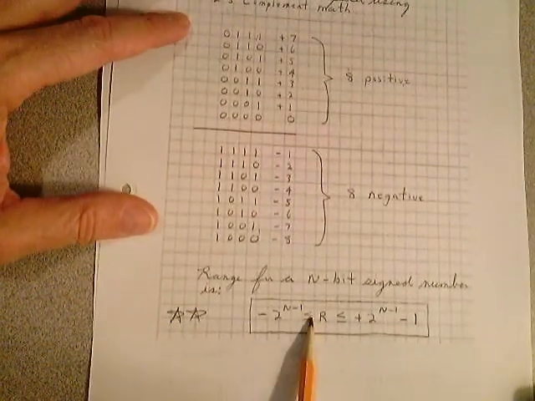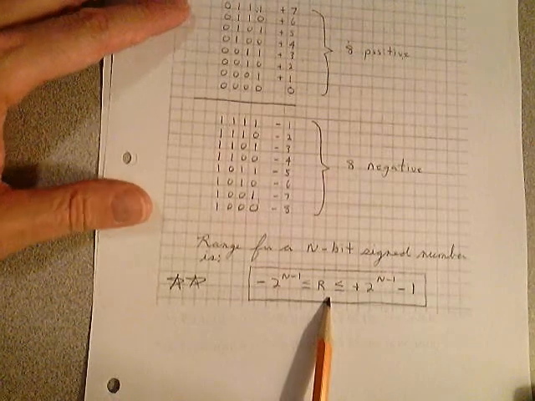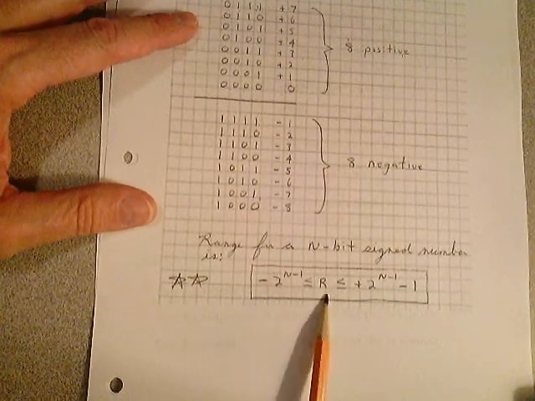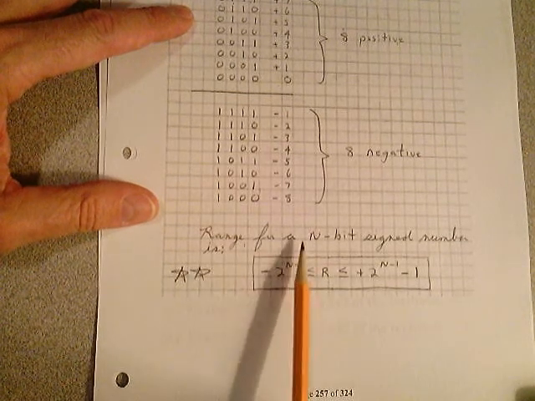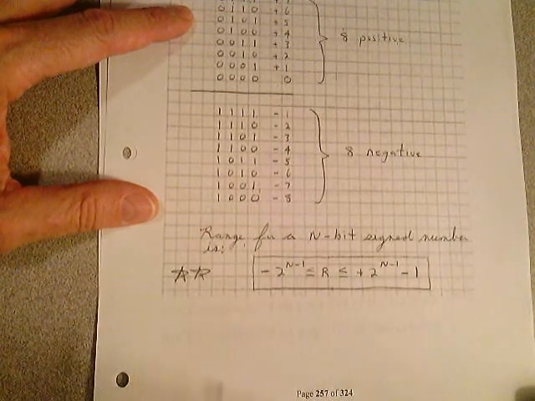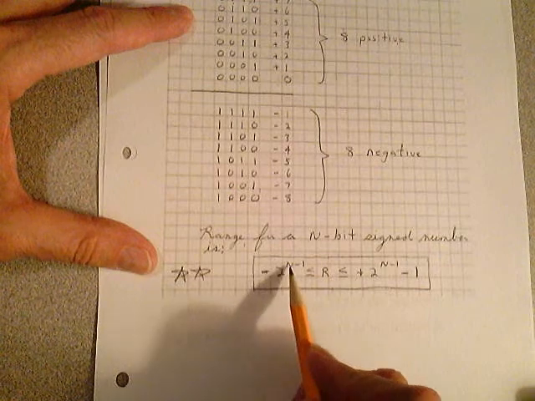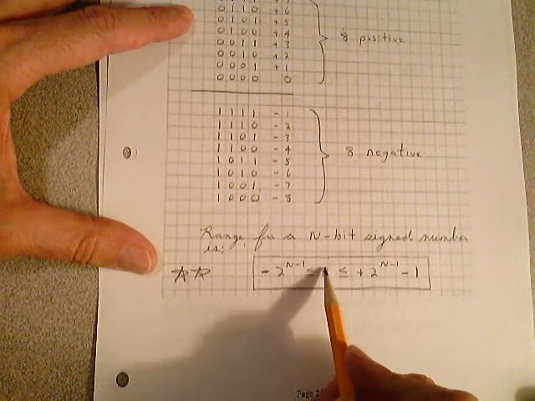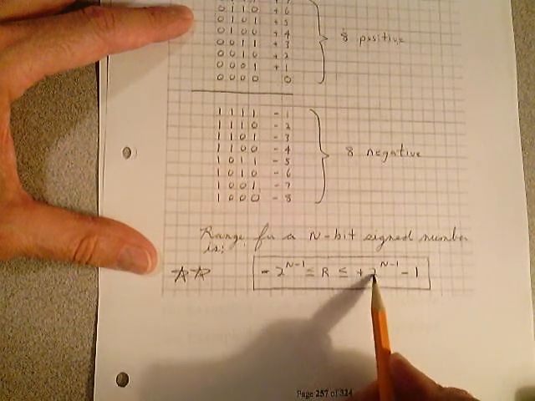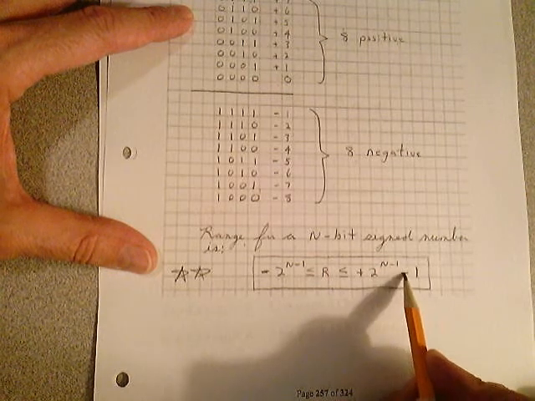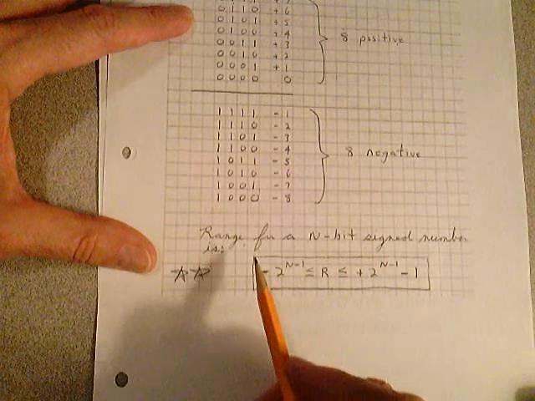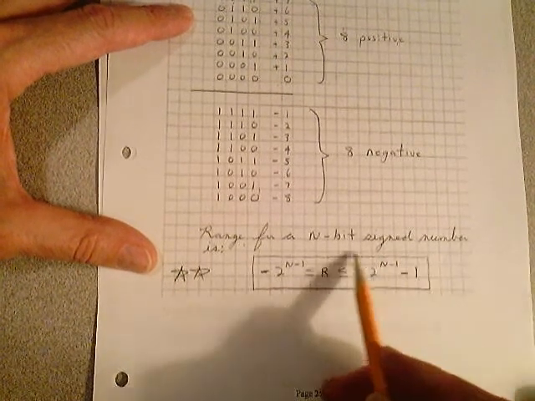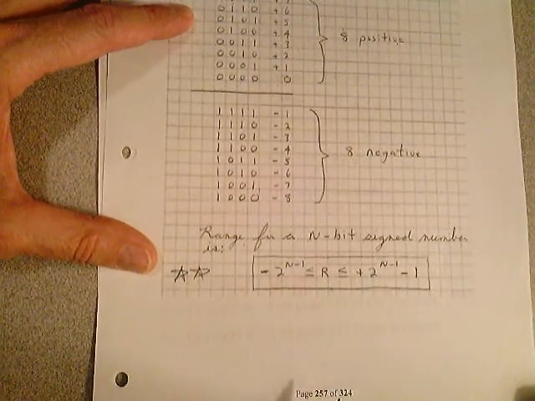Here's an equation you'll see in a number of classes, particularly if you do have some programming classes or in your microprocessor class. The range for an n-bit signed number is negative 2 to the n minus 1 is less than or equal to the range, which is less than or equal to plus 2 to the n minus 1 minus 1. That's on the plus side. This works to give you a range for any n-bit number.